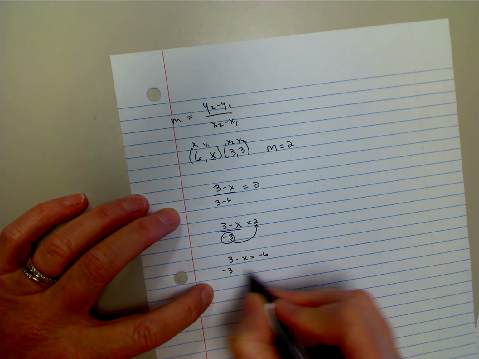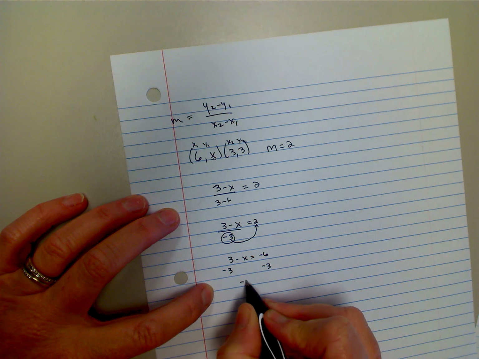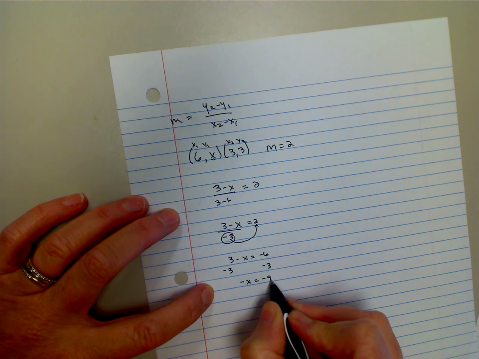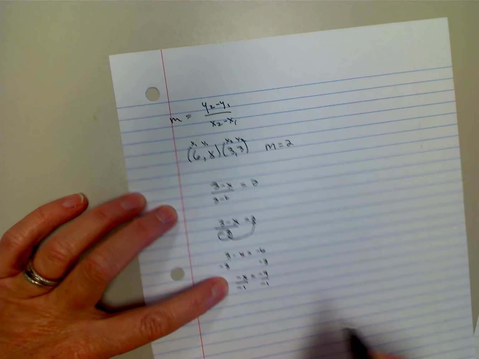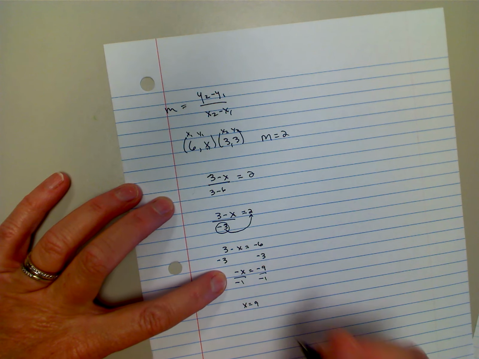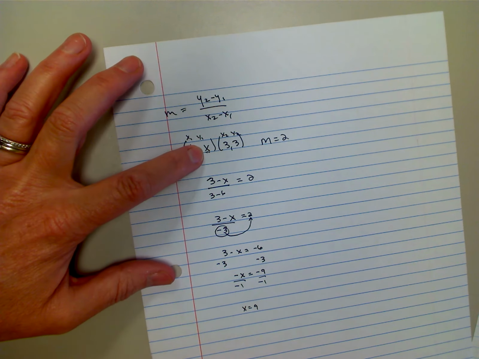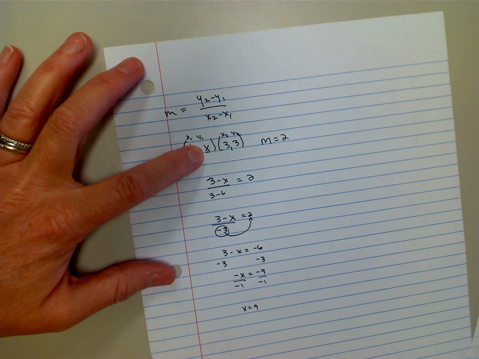I'm going to subtract 3 from both sides, and I've got negative x equals negative 9. And I don't want negative x, so I need to divide both sides by negative 1. So x equals 9. So my missing coordinate in this ordered pair is 9.